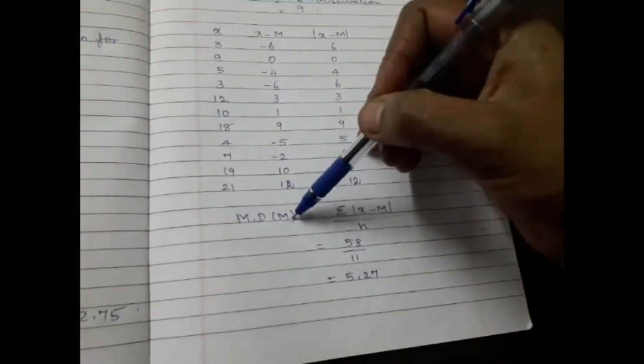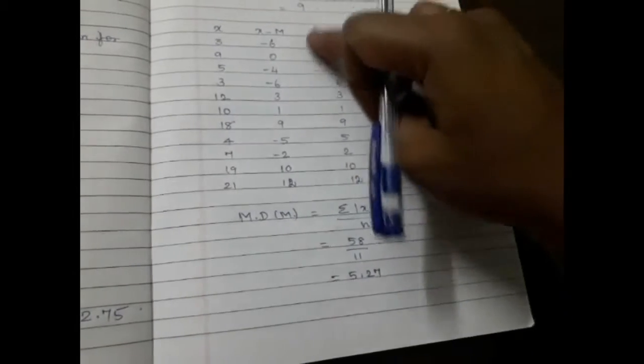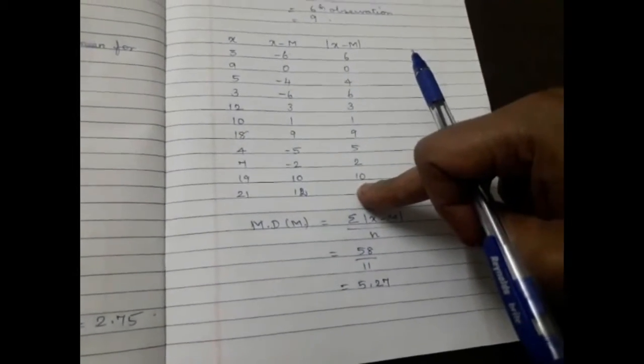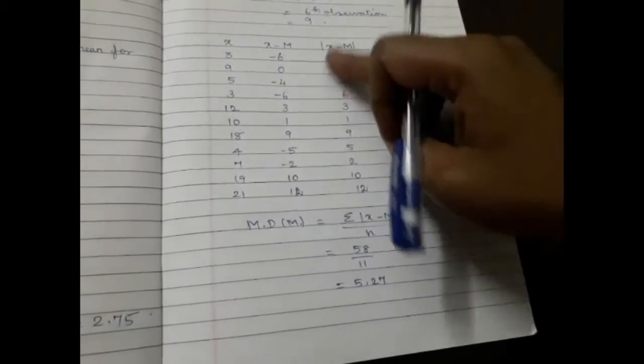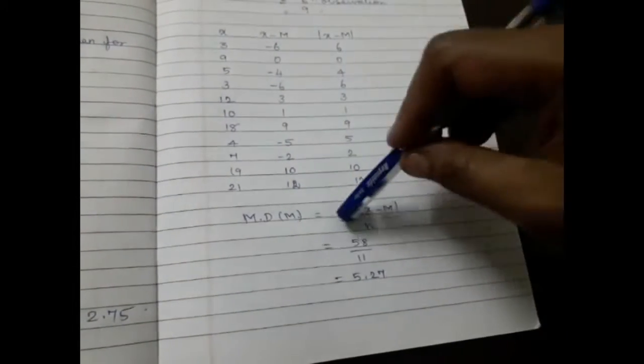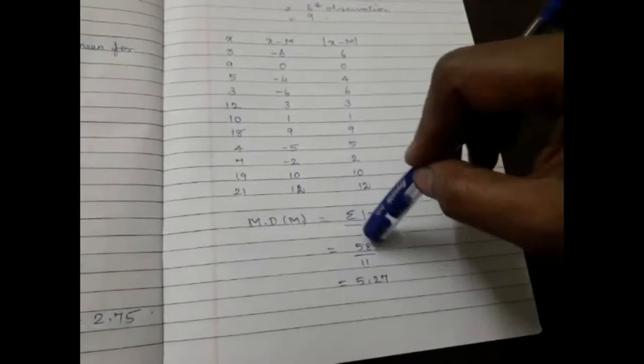Therefore, mean deviation about median, what is the formula? Now we have to find the mean of all these absolute values. How to find the mean for all these absolute values? Summation x by n. Instead of x, we have to take all these absolute values. So summation modulus of x minus M divided by n.